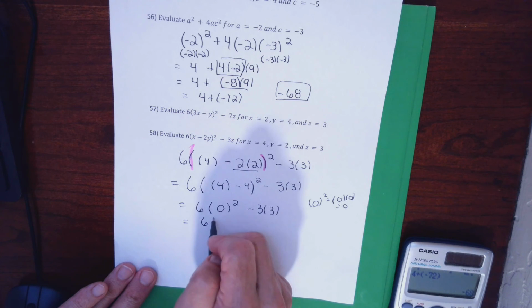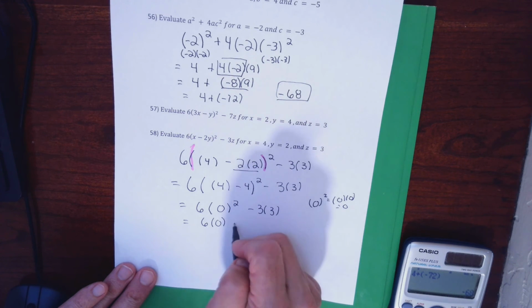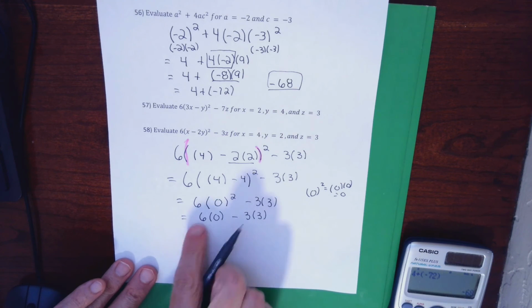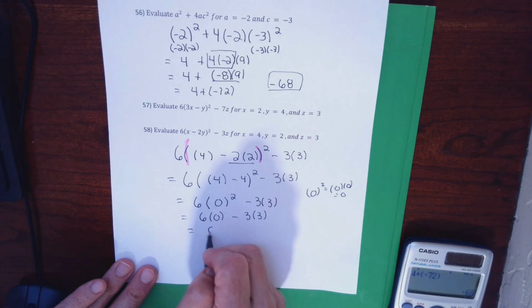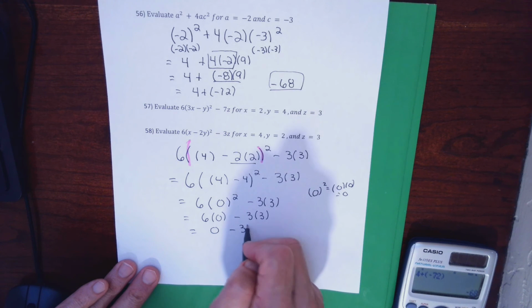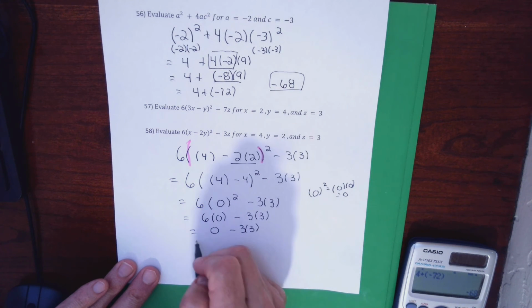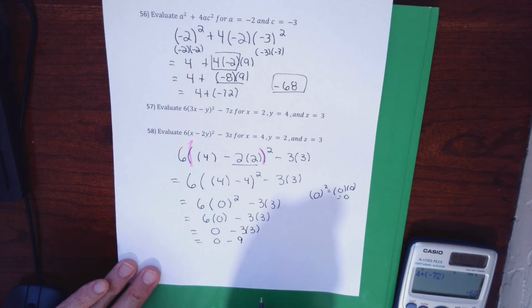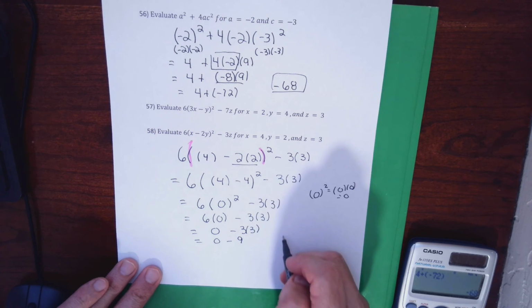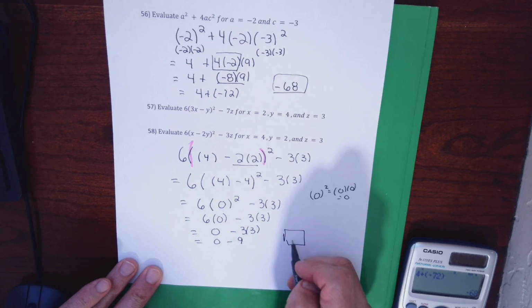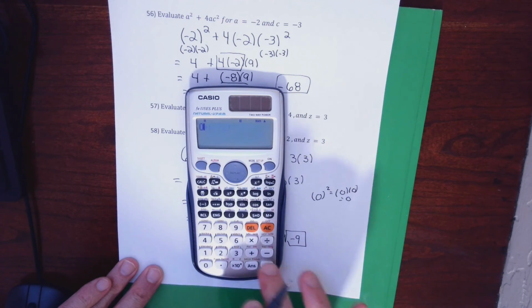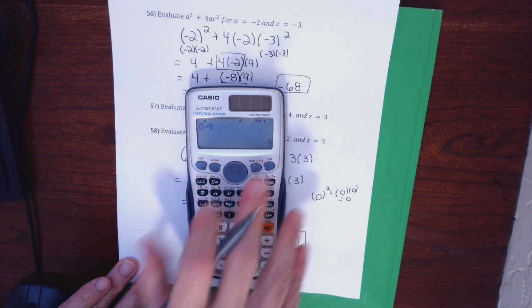So I did my parentheses. Now I'm going to do my exponent. 0 squared is 0. And now I'm going to go multiplication from left to right. First multiplication is 6 times 0, which is 0. Second multiplication is 3 times 3, which is 9. I get 0 minus 9. And 0 minus 9 is going to be negative 9. 0 plus anything is that number. 0 minus anything is that number. 0 minus 9 is negative 9.